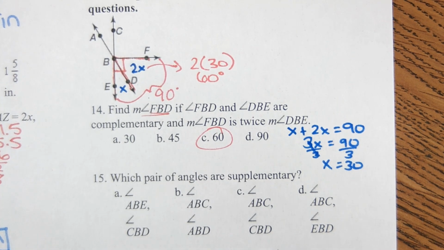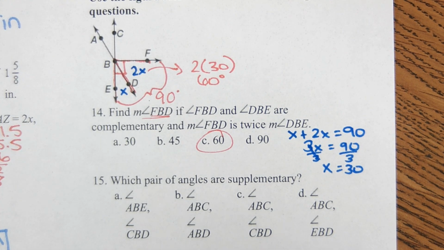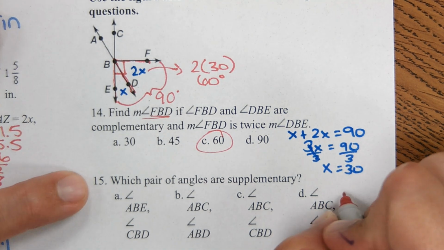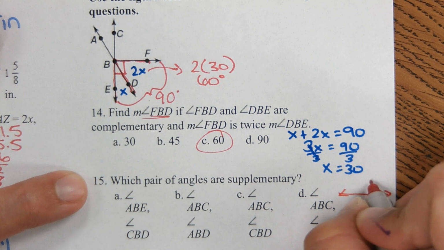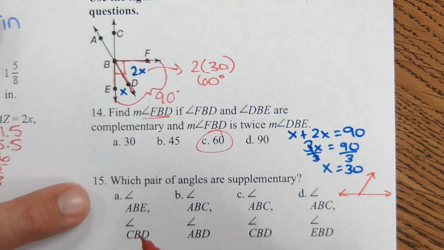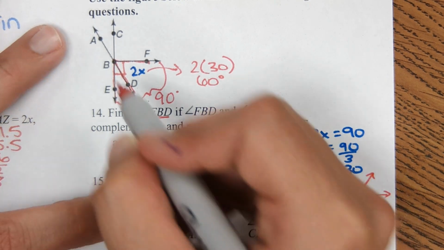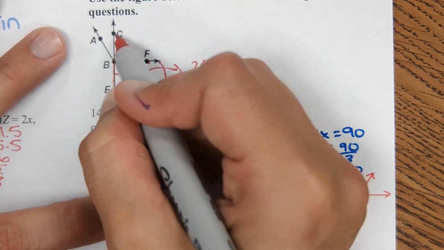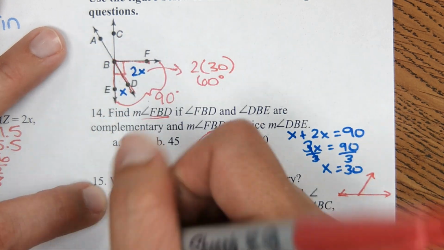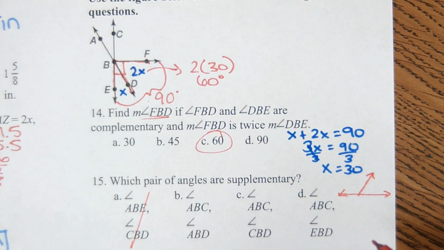Okay, then 15. Which pair of angles are supplementary? Supplementary angles, what we're looking for are two angles that come together to form a straight line, like adjacent angles come together to form a straight line. So I would go through each answer choice and find a situation that makes this. So ABE and CBD, those are opposite each other. So no, those are actually vertical angles.